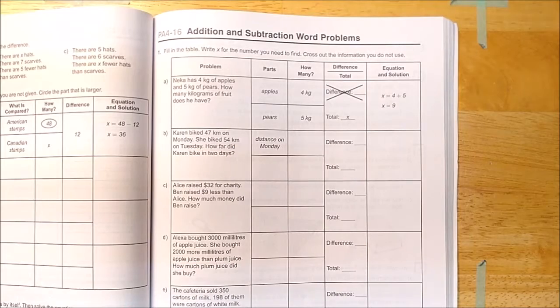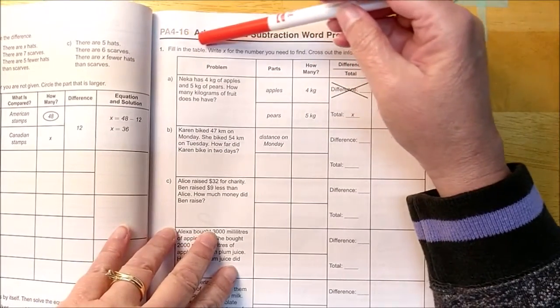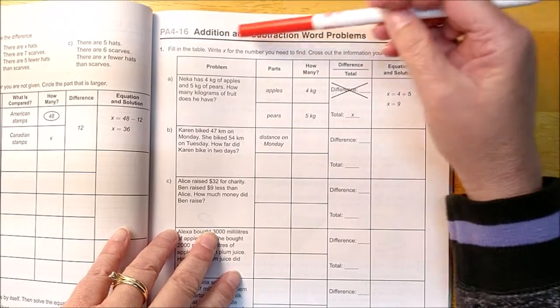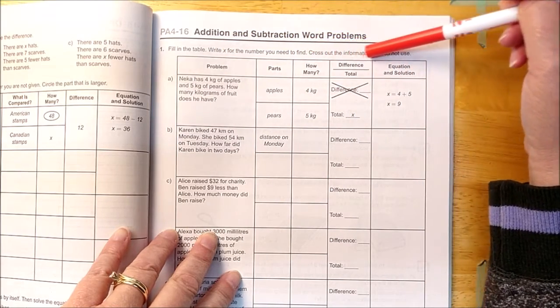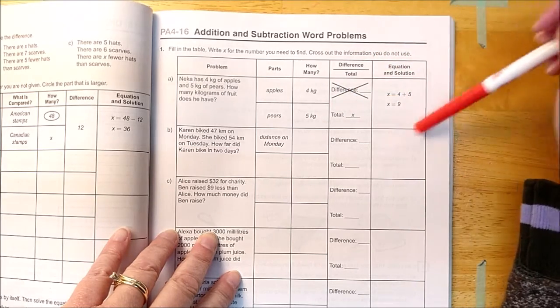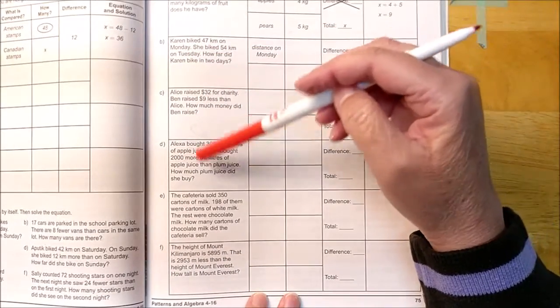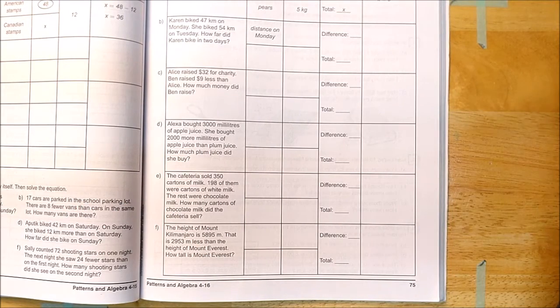So I hope that was starting to make some real sense to you. For math today, you have 1 page. Count them. 1. Woo! So this looks exactly like the chart we were just doing. It says fill in the table. So just like I did, we're going to fill in the parts. Then it says write an X for the number that you need to find, and then cross out the information you do not use. So you do not need the difference, and then you're going to solve. This one's already done for you, so you have B, C, D, E, and F that you are going to be doing for math today. That's it. So I hope that goes well.